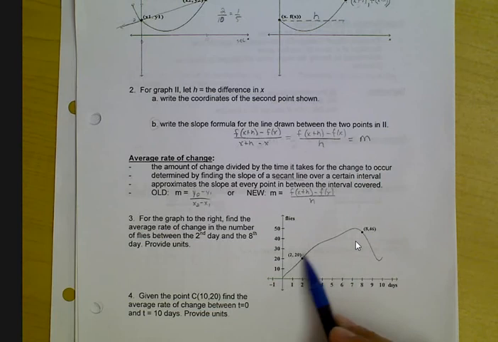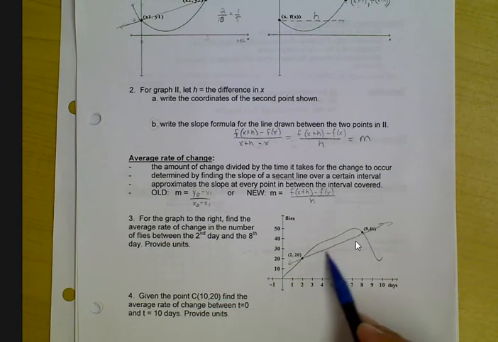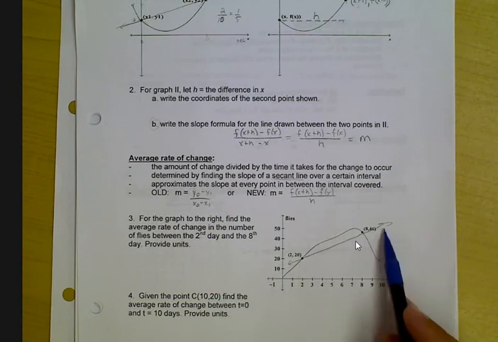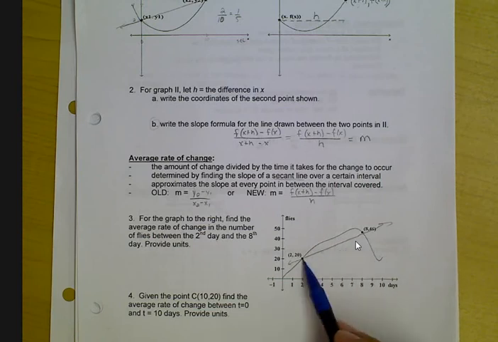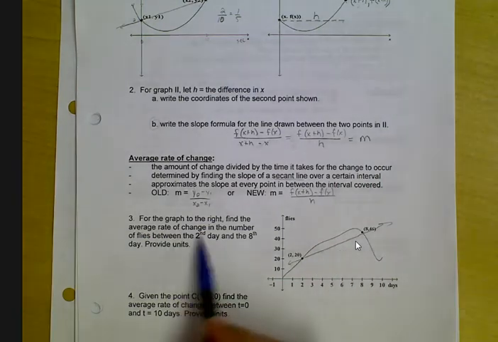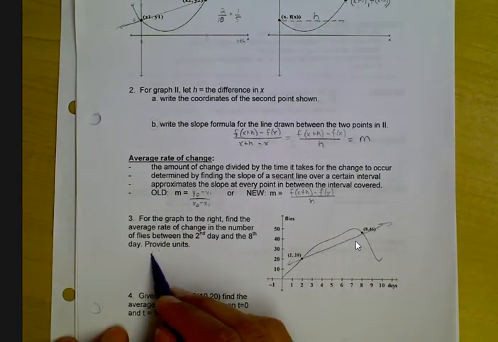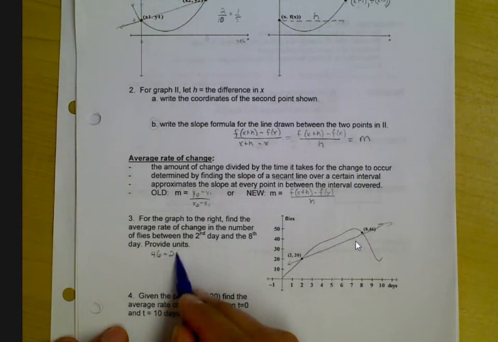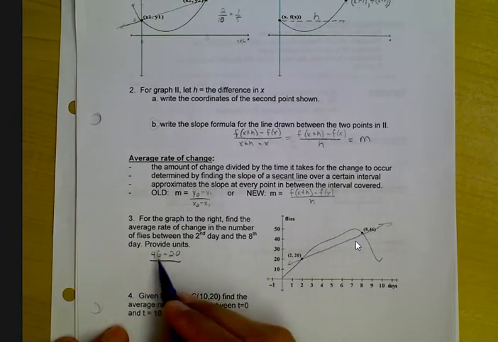So if we just drew in a secant line between these 2 points, whatever the slope of that line is would be the average rate of change of the flies during the 2nd day through the 8th day. And that's what we want to find here. So all we would be doing is doing our slope. So you're going to take 46 minus 20. That's the change in your y's, so 46 minus the 20 over your changes in x, 8 minus 2.